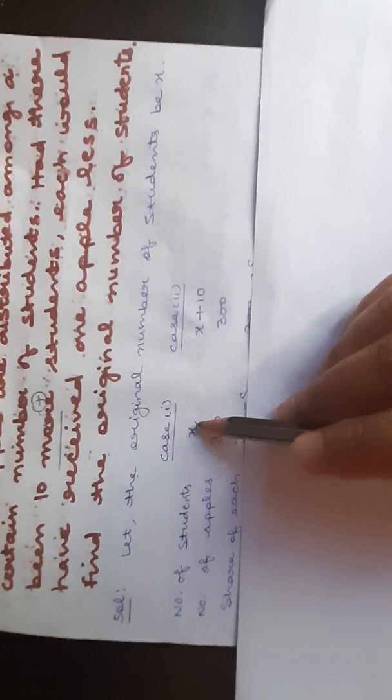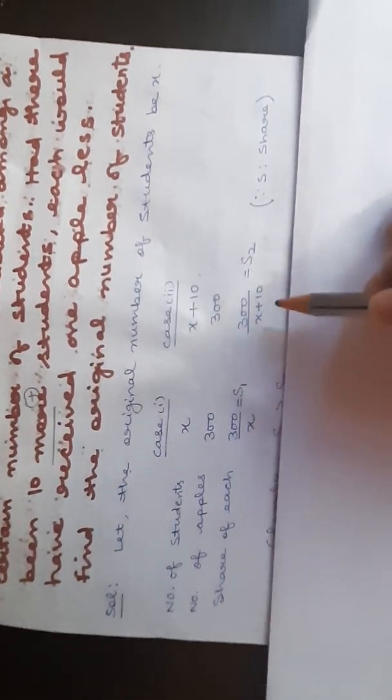So let us assume that the original number of students be x. Let us see this work. Number of students in case 1, x. In second case, x plus 10. Number of apples, 300. Share of each beta. How do you find share? Total quantity available upon my number of students. Clearly in first case your share will be more.